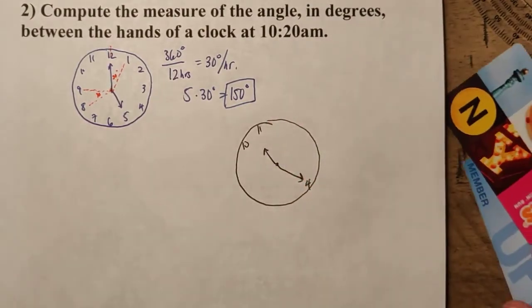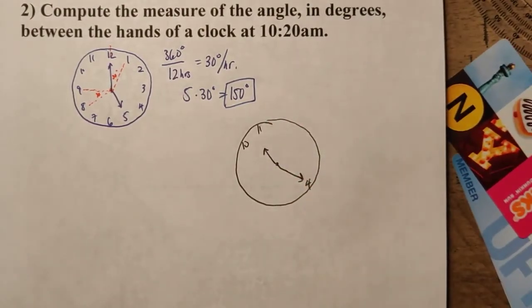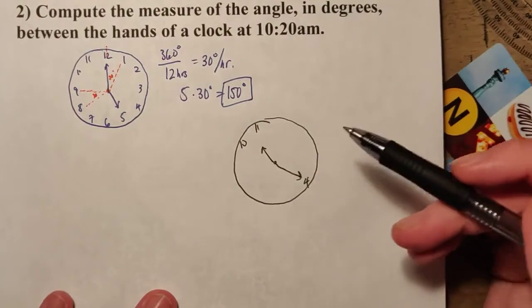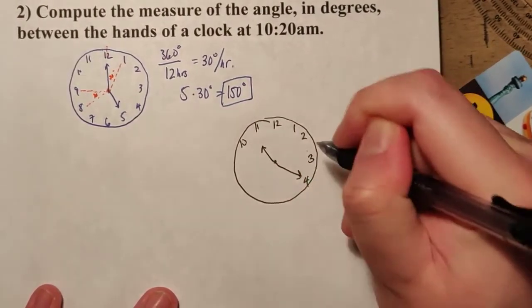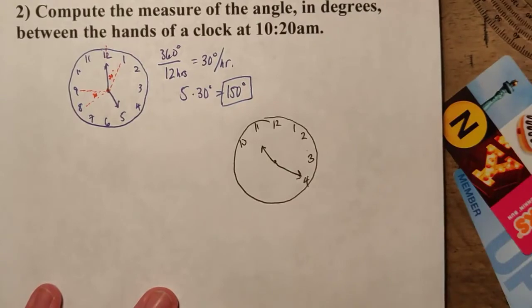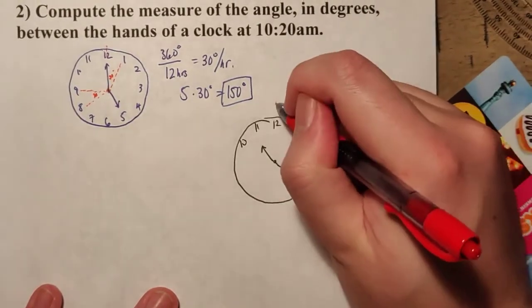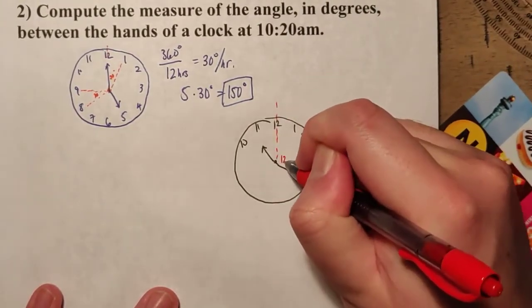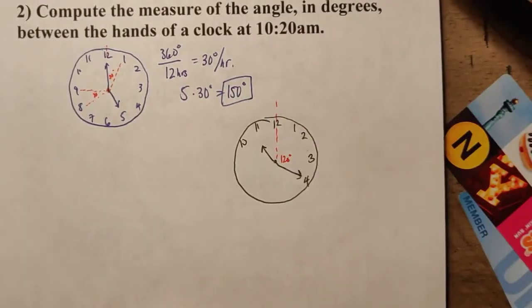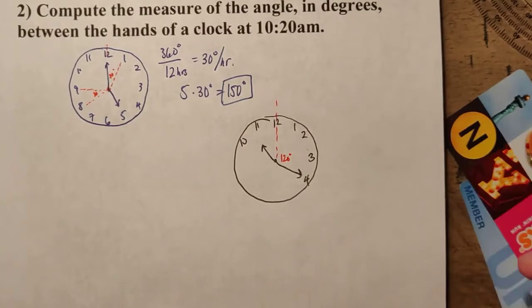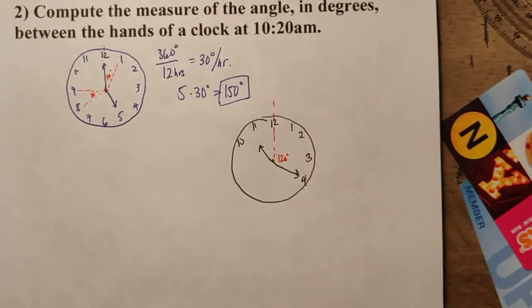One nice thing is that maybe we can figure out what's going on. We know that this angle between the 12 and the 4 is 120 degrees, because we have 30 degrees an hour and that's 4 hours, 4 units on the clock. So that's 120 degrees. But now we want to figure out what's going on here.